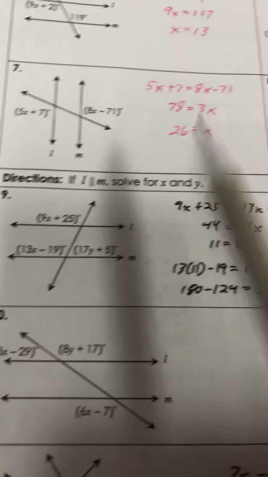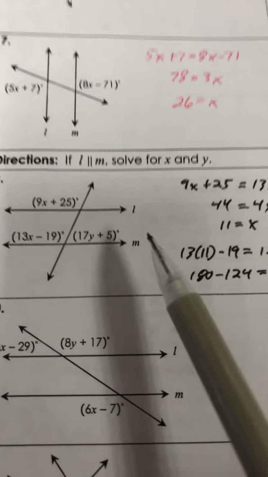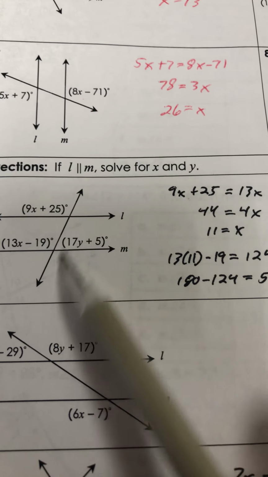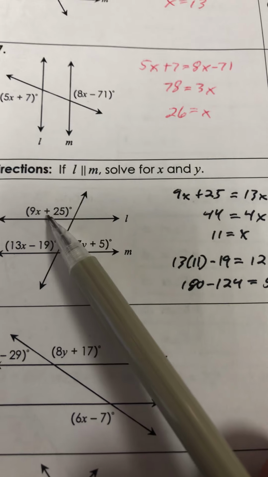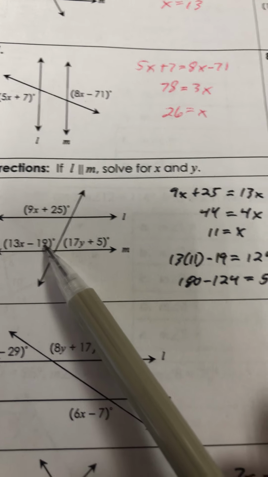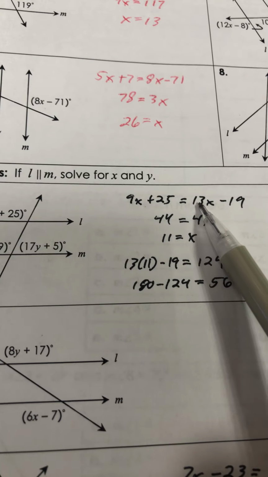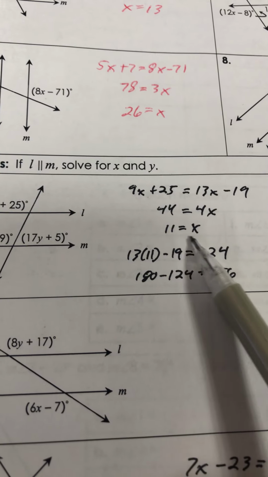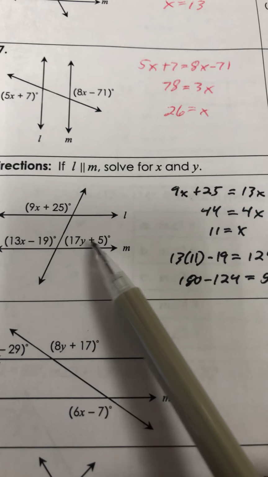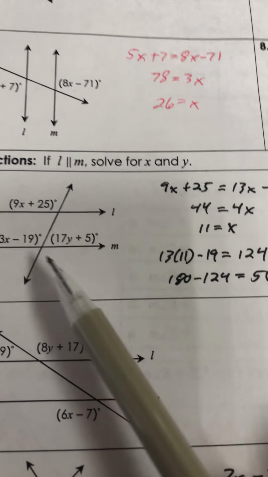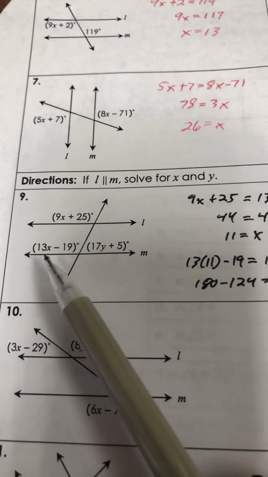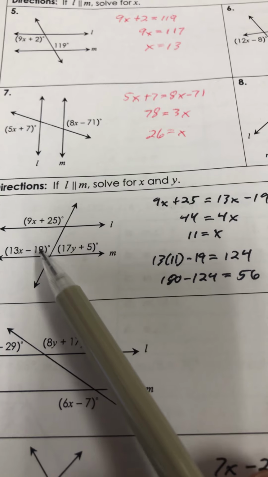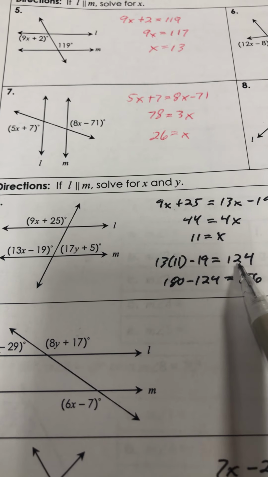Okay, I changed to my black pen because my red pen was getting kind of nasty. These two are parallel, L and M, and so you have this transversal. This angle is going to be equal to this angle, so I set them equal to each other because they're corresponding. I end up getting 11 equals x. Since I want to know this, it could be either one, you'll get the same answer, but I plugged in my 11 here for that x. And to figure out what this angle is, I figured out this angle is 124.